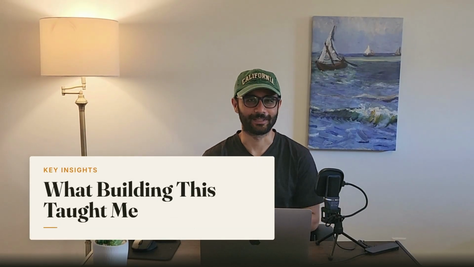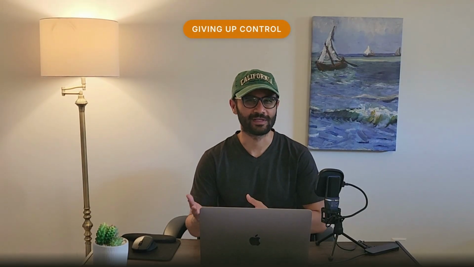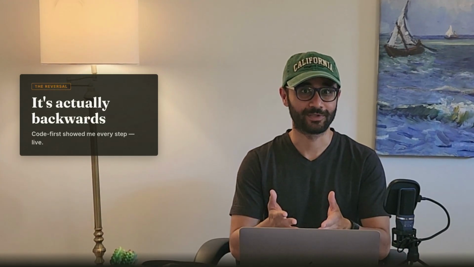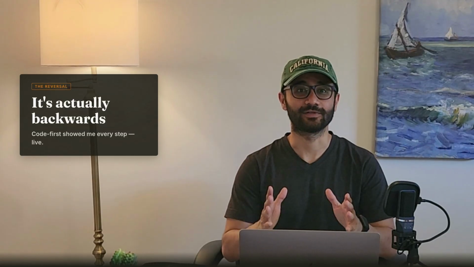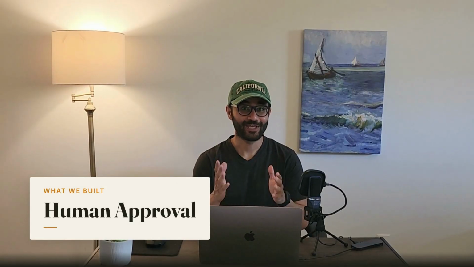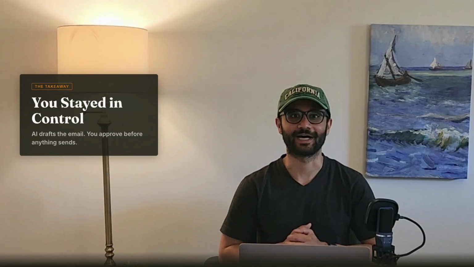Here's what surprised me building this. Everyone thinks that going from drag and drop, like with N8N, to code means giving up control, in the sense that you lose the visual, you can't see what's happening, and you need a developer to make a change. But it's actually backwards. That one page showed me every single step live. I could watch it pause, I could watch it resume, so that's it. A real automation that drafts the email and hands the decision back to you before anything goes out. AI did the work, but you stayed in control the entire time. That's the version of automation a business owner can actually trust.